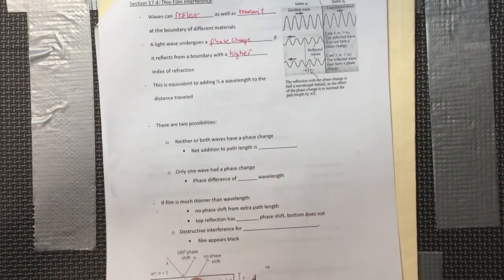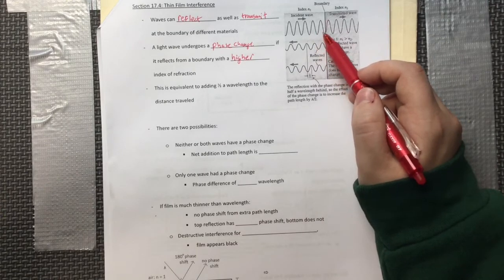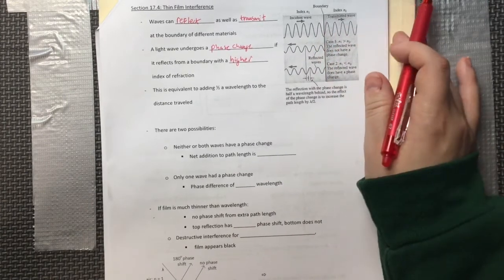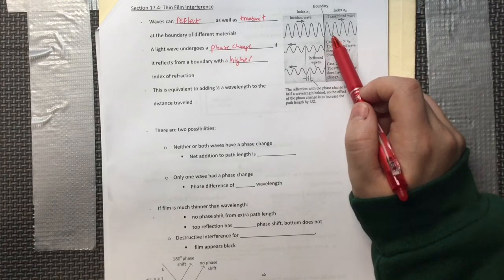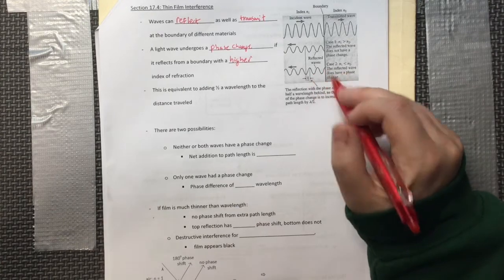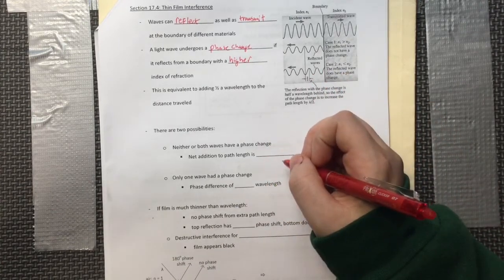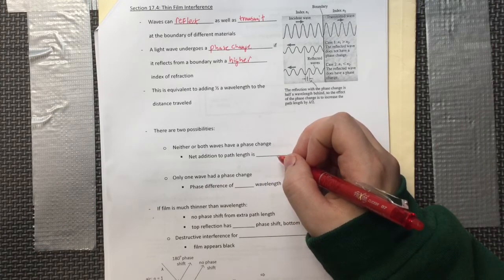There are two possibilities since it both reflects and transmits. So since it reflects and transmits, we are dealing with two waves. Two possibilities are neither or both waves have a phase change.